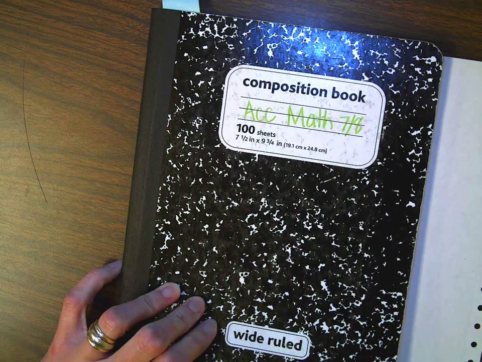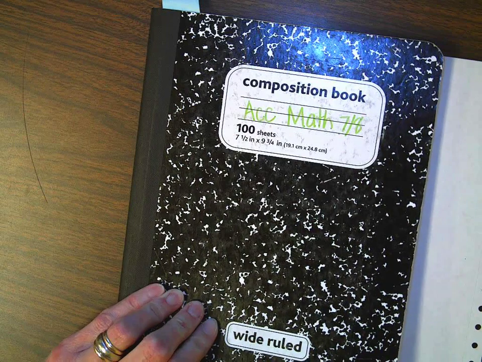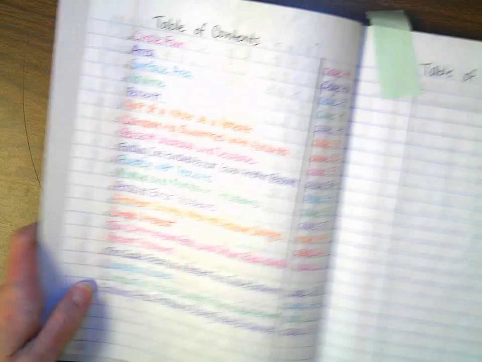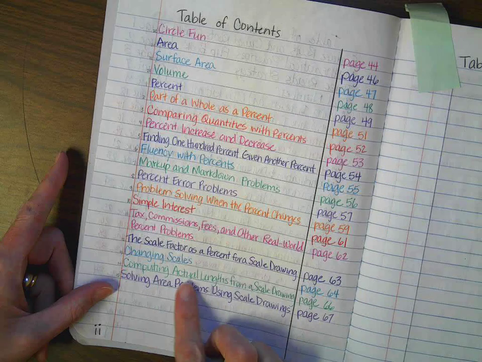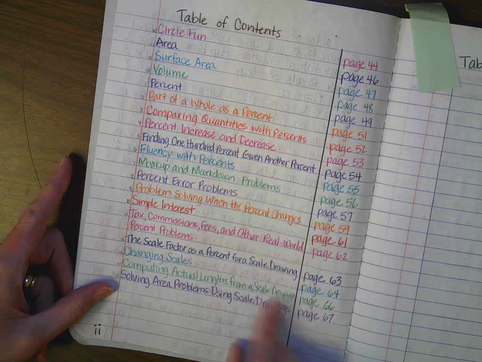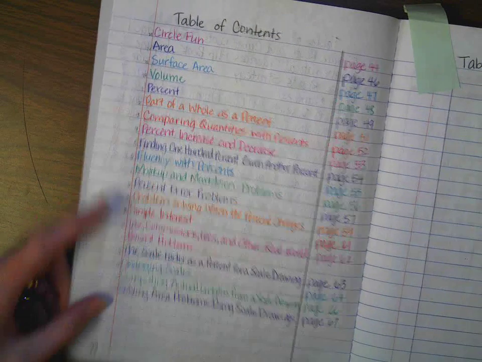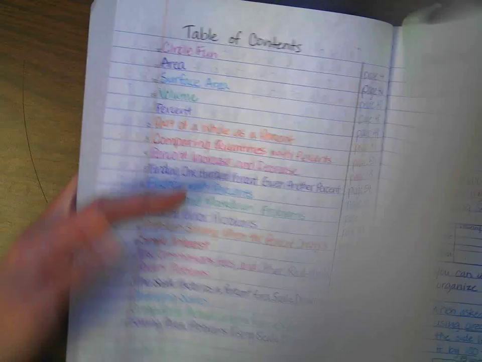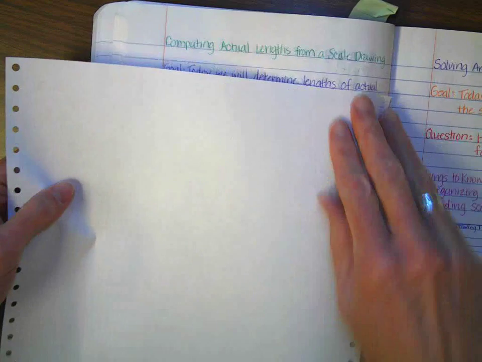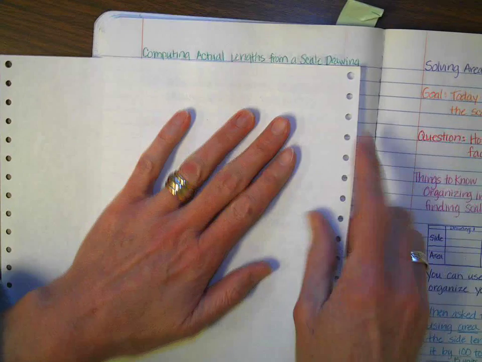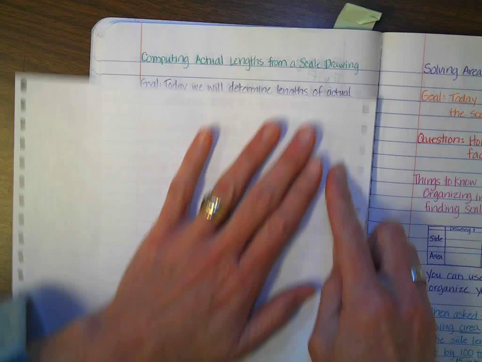We are doing Module 10, Lesson 14 today, and it is called Computing Actual Lengths from a Scale Drawing. It can be found on page 66 in my comp book. So turning there now. Computing actual lengths from a scale drawing.